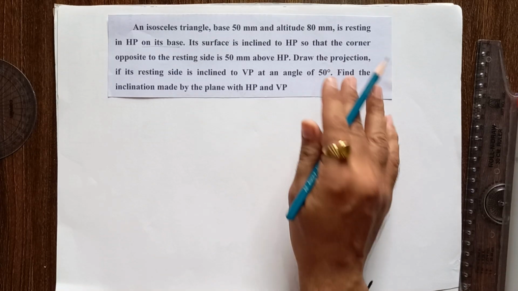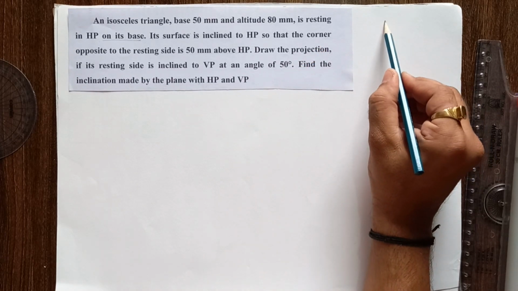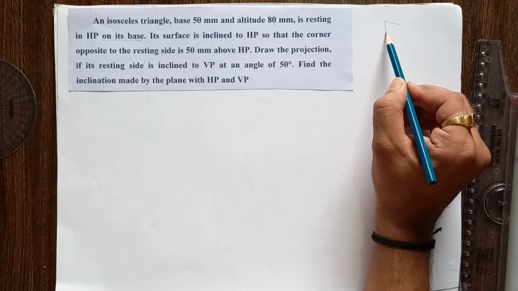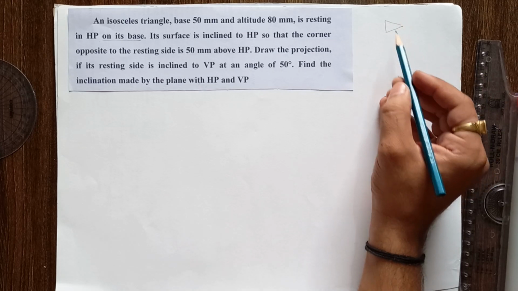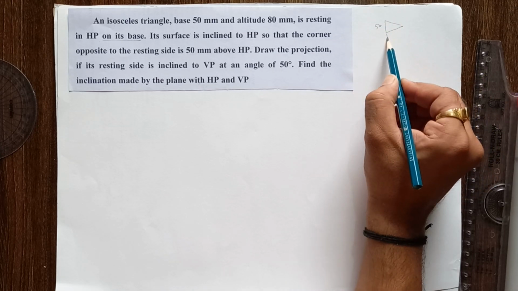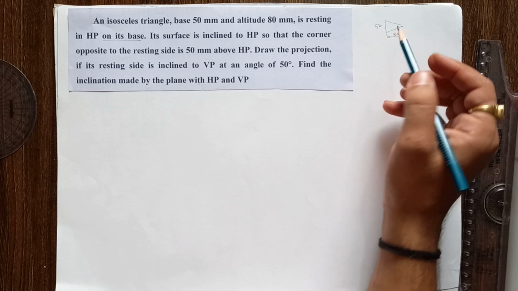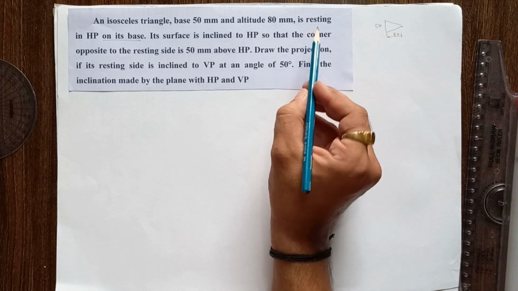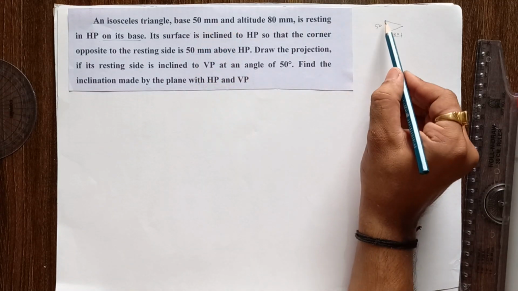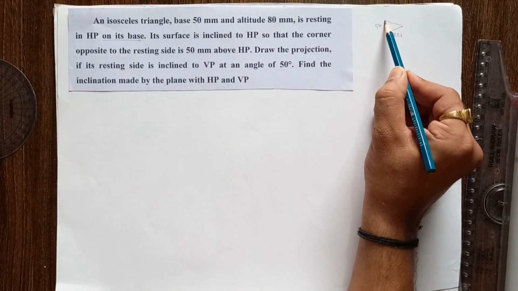Now here in this problem statement, an isosceles triangular plane is given. Its base is 50 mm and its altitude is 80 mm. Here this isosceles triangle is resting on its base, the 50 mm side.